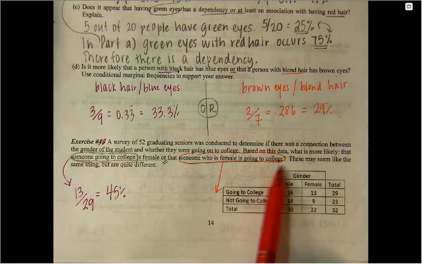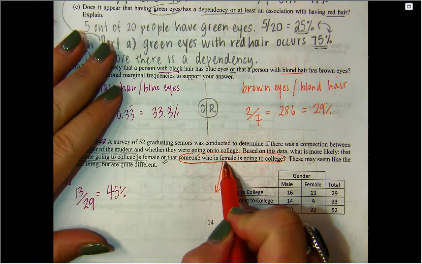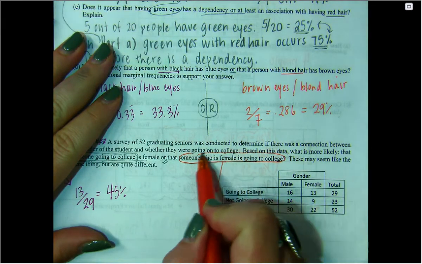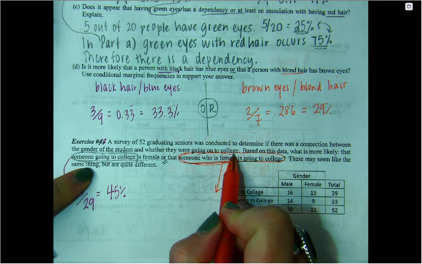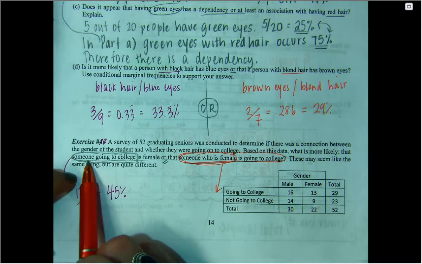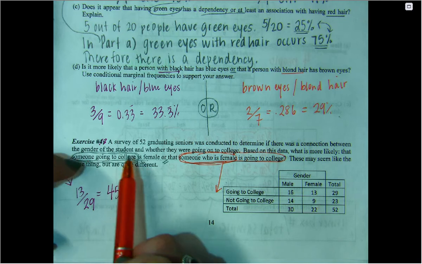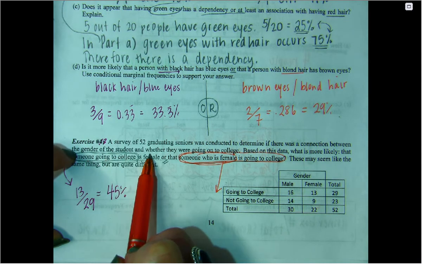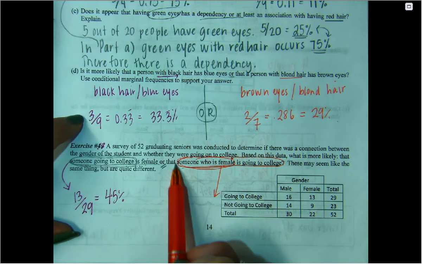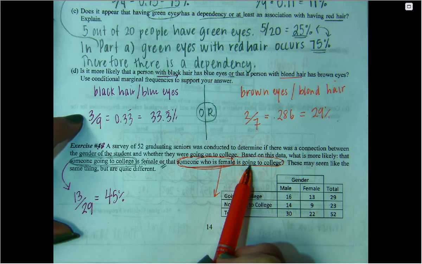All right, but the second one says, or someone who is female is going to college. So the first thing I have to look at is how many females I have. Notice how this is saying something different. This one says someone going to college, not someone who is female. This one says, out of the total number of people going to college, how many of them are female? This one is saying someone who is female. So out of all of the females, how many are going to college?